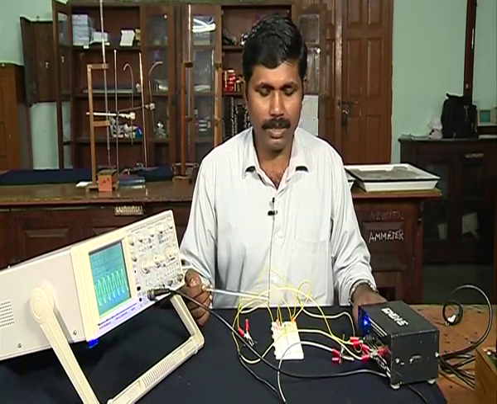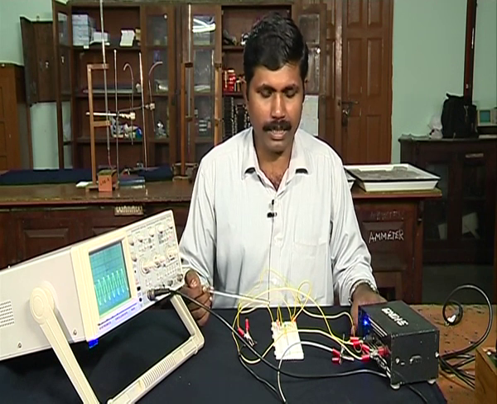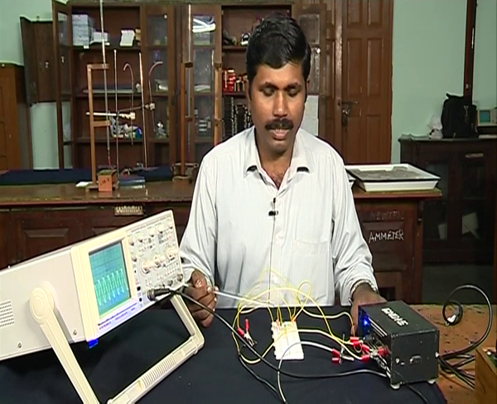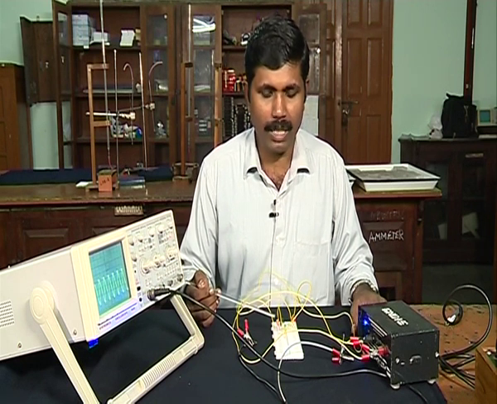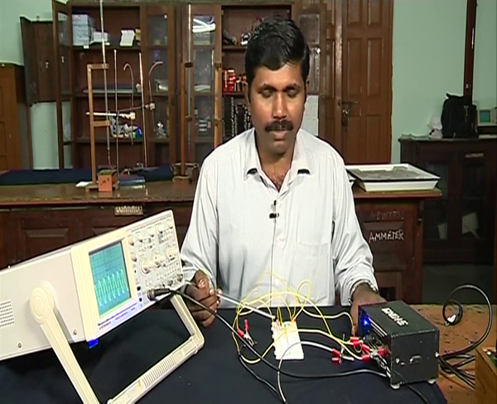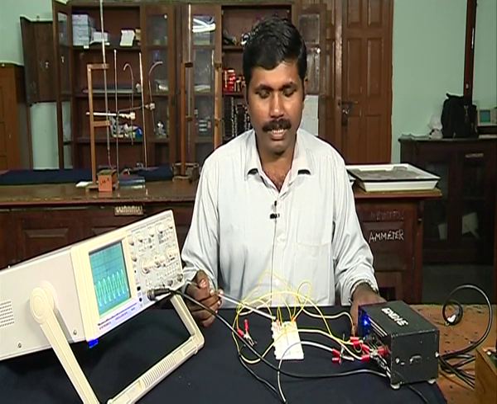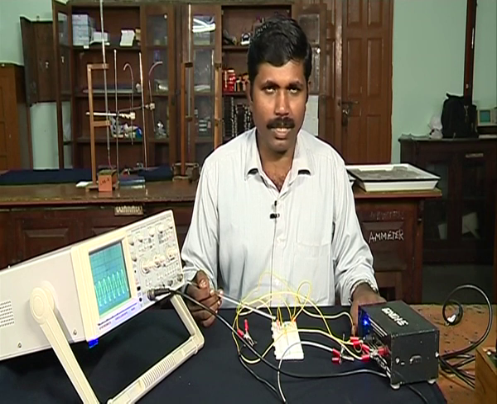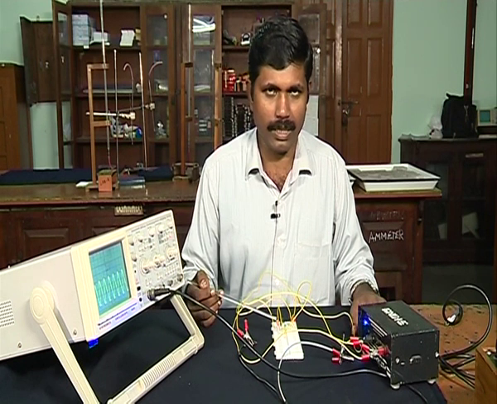This is a 3-stage phase shift oscillator constructed using a transistor. Here 3 resistor capacitor networks are used to produce the phase shift. As we have seen in the theory, each RC network will give a phase shift of 60 degrees. So, 3 into 60 is equal to 180 degrees. A 180 degree phase shift can be obtained from this phase shift oscillator.